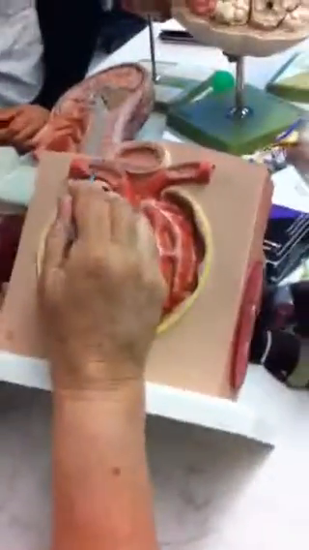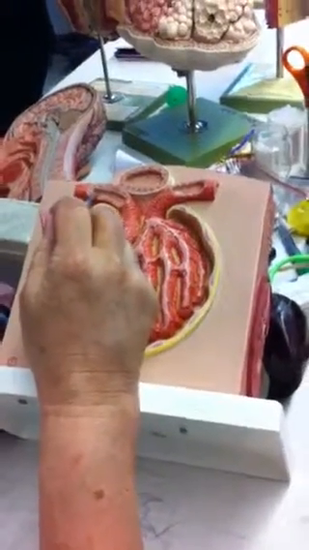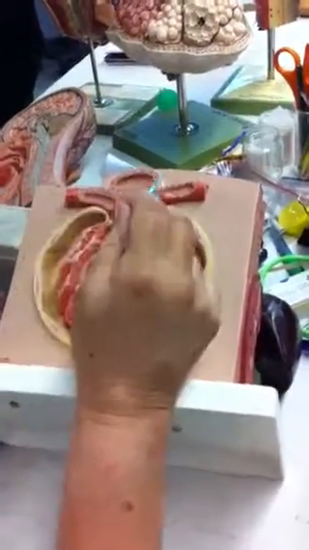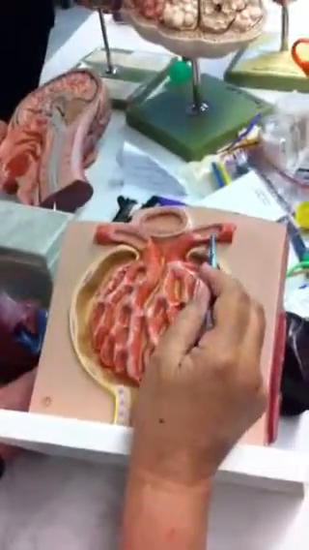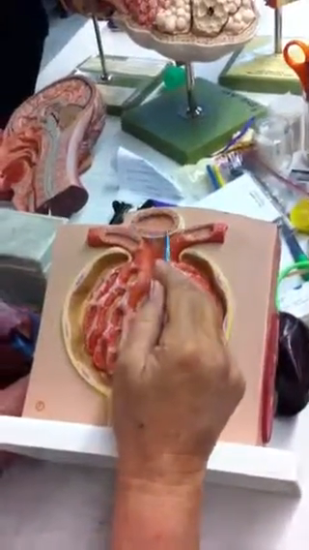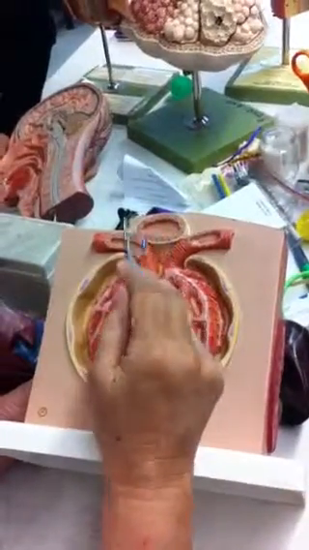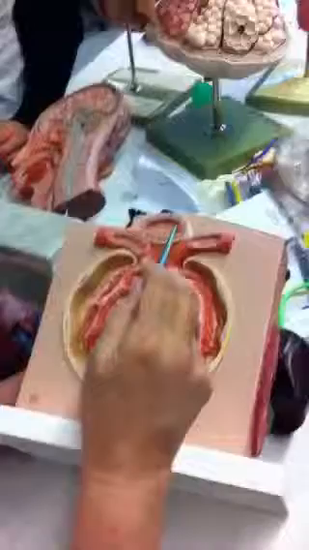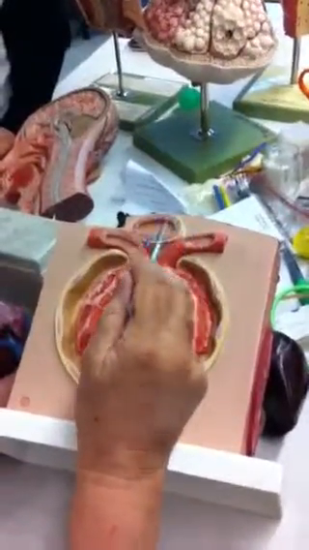Okay, what would this be? Afferent what? Arteriole. What would this be? Efferent arteriole, not a venule. What would this be? This would be the distal convoluted tubule. This area. This one is afferent and this one is efferent. That's afferent. It's larger than the efferent.